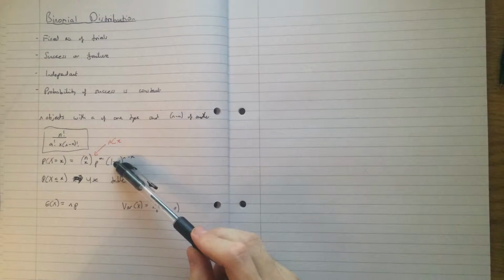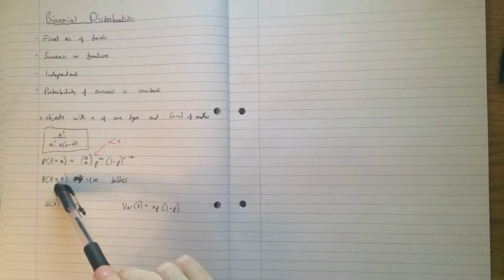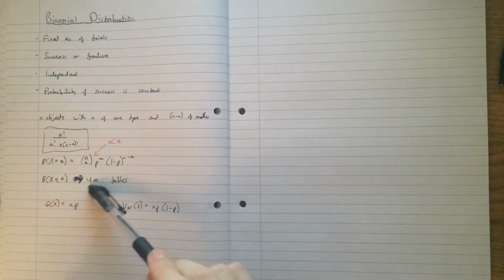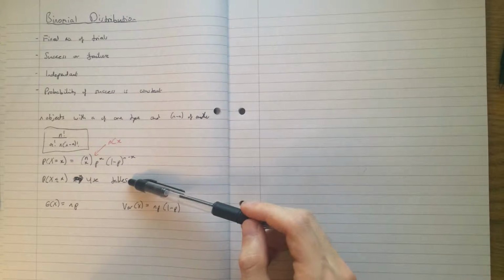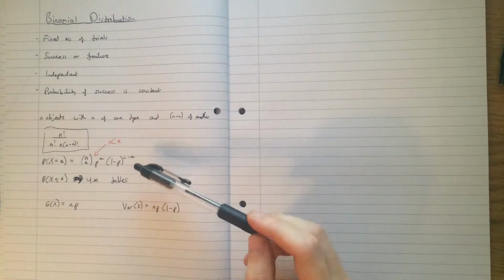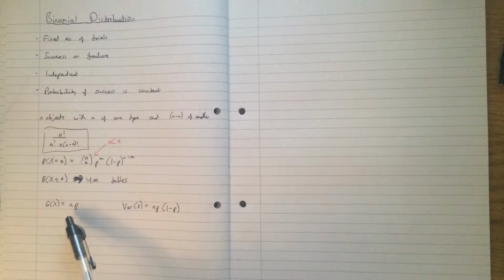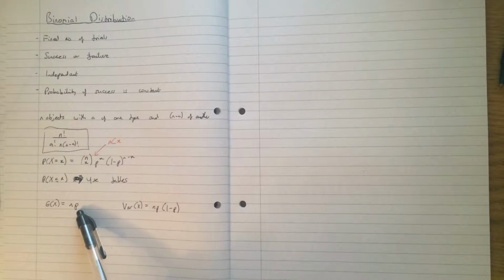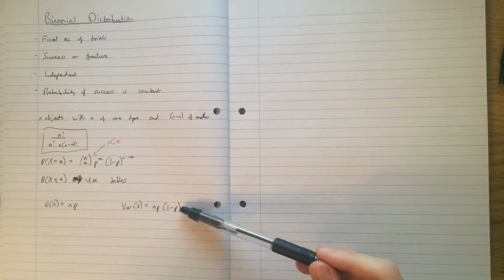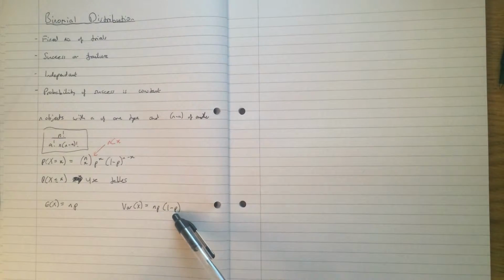And if you wanted to work out the probability of x being less than or equal to your random variable, then you must use the tables, which I will go through in a couple of examples. It's also worth noting that the mean of a binomial distribution is equal to the number of trials times your probability, and the variance of the distribution is equal to the mean times 1 minus the probability.